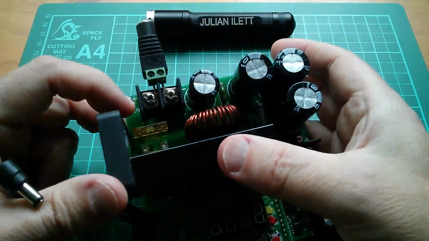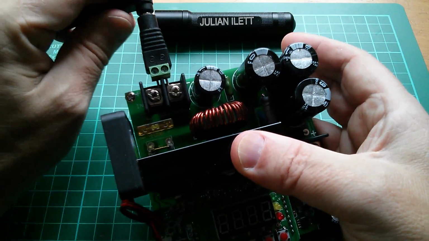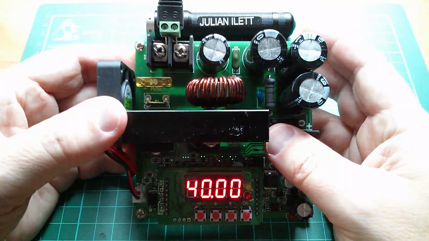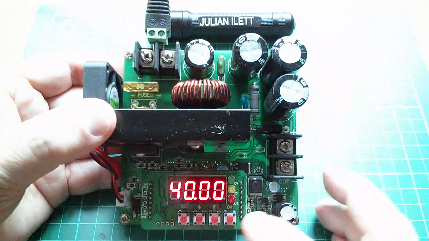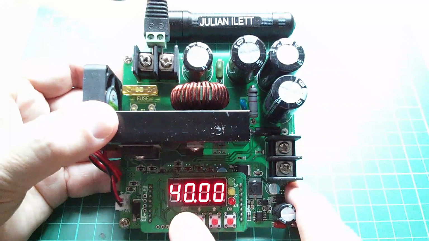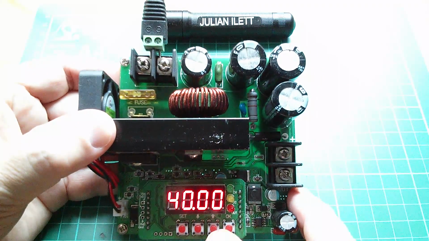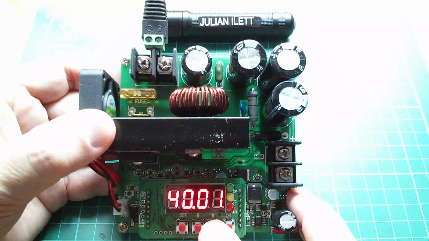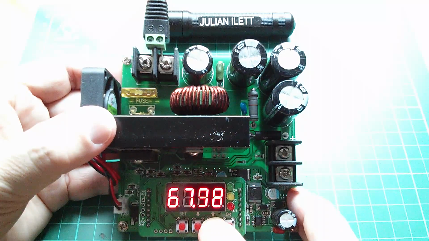So let's connect 12 volts to the input. I've got the polarity right, haven't I? Plus, minus. Okay, that powers up. Fan's running. So now I want to raise the voltage. That's voltage. Where's current? Yes, that's current. 1 amp, 40 volts. I might leave it at 1 amp just to make sure I don't kill anything. I'm going to take this all the way up to 115 volts.